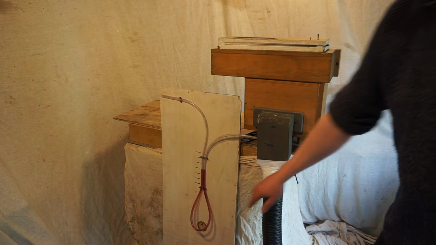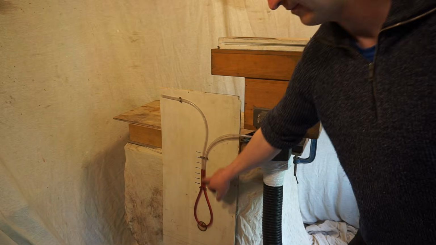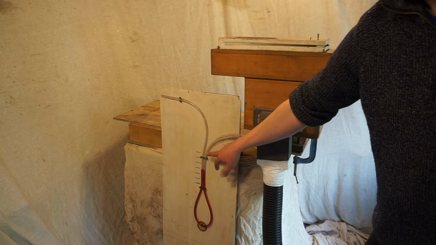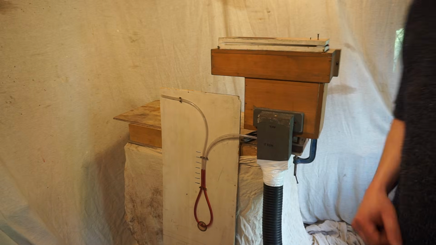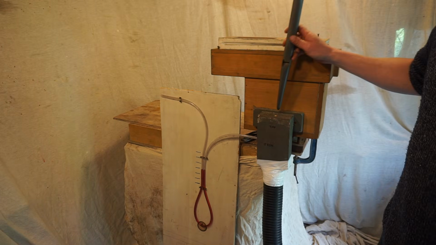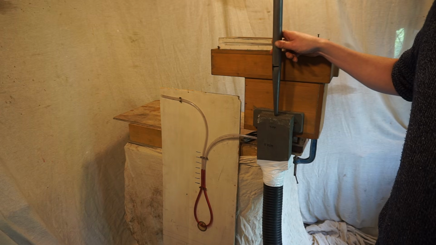Connected to the side of the tremulant we have a simple manometer which will indicate the air pressure by moving this coloured water up and down in the line, and I put a hole on here so we can put a pipe and connect the pipe up to the wind and see how it works.